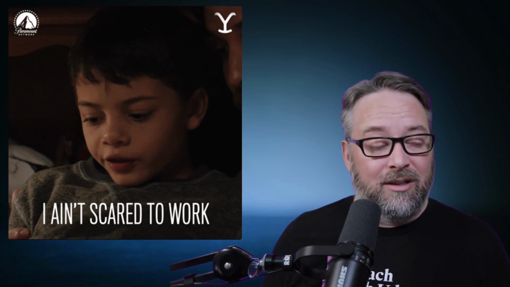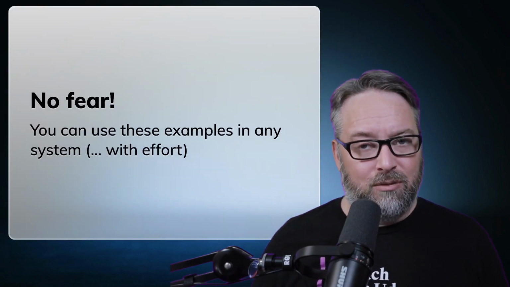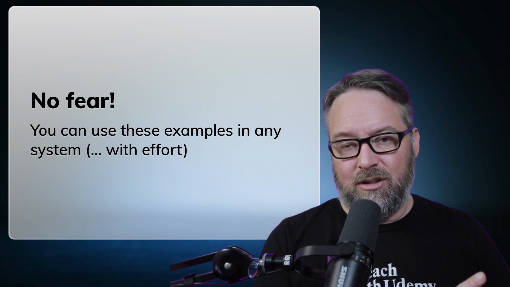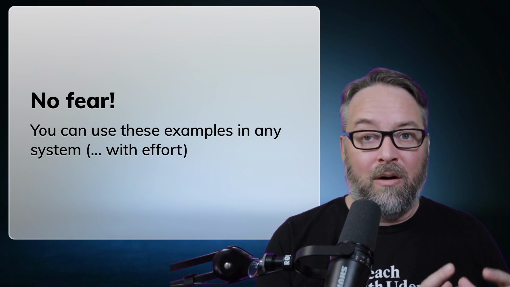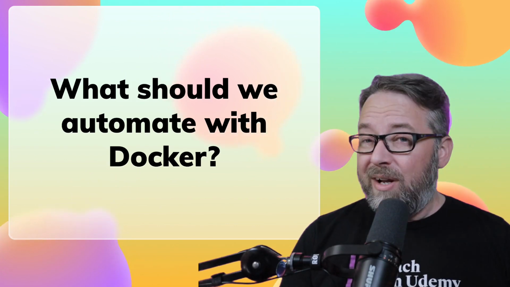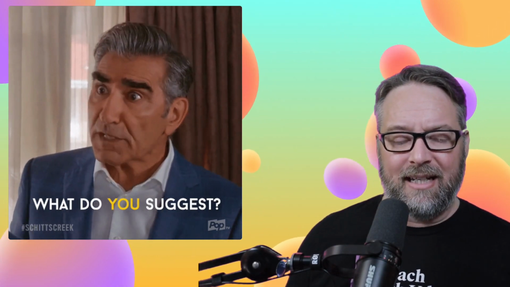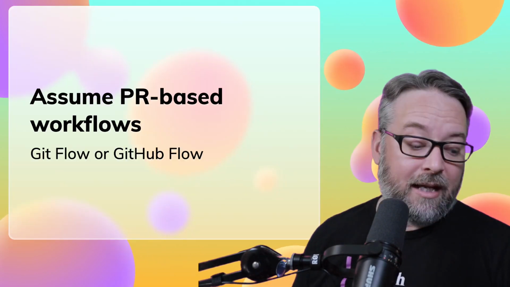Now, sadly, due to the increasingly advanced nature of a lot of these steps I'm going to be using today and how good they are in GitHub, you may have to do a lot of work to actually get them moved into your platform because it may not support all the things that I'm going to show you can do. Now, what should we automate with Docker? I have maybe like a top 10, and that's what we're going to go through, the big things that I think everyone should be doing.